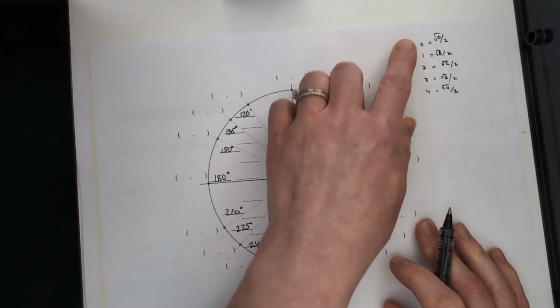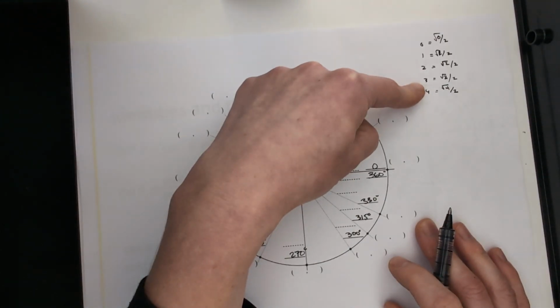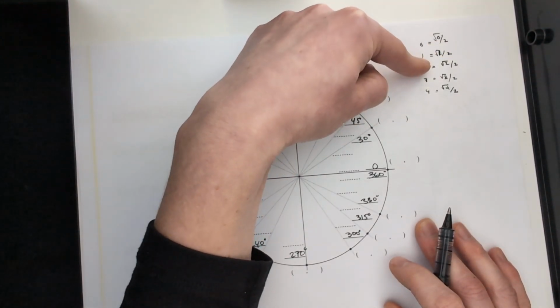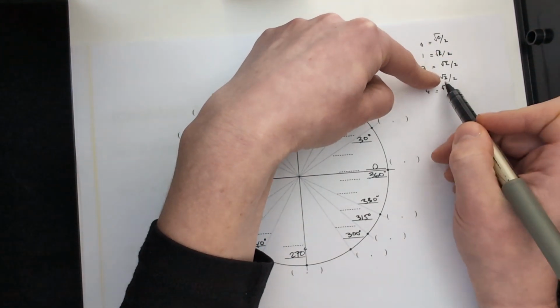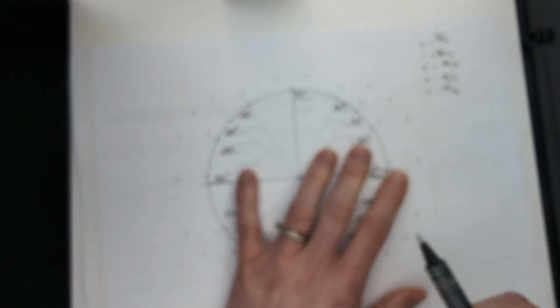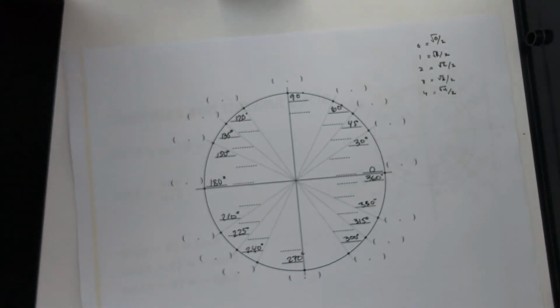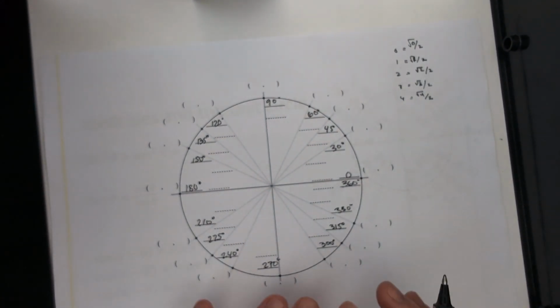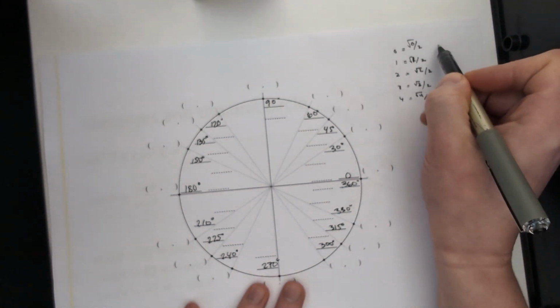Okay, so these are the numbers you have to remember. You can see them forming in a pattern: square root of 0 over 2, square root of 1 over 2, square root of 2 over 2, square root of 3 over 2, and square root of 4 over 2. And some of these can be simplified. And that's what's going to be the number you see, and it may not then look like the pattern that's so comfortable. Okay.